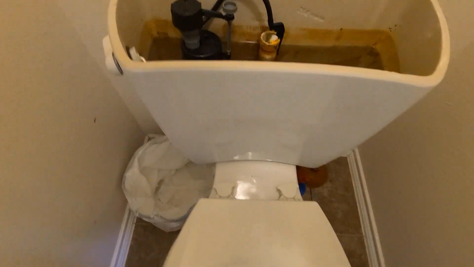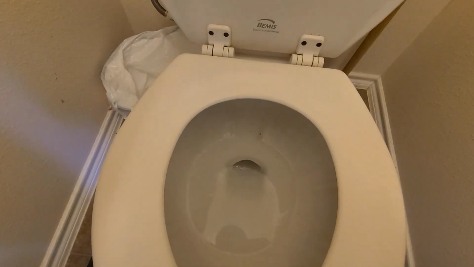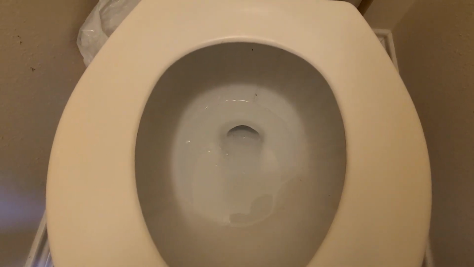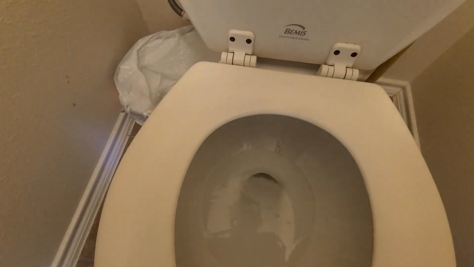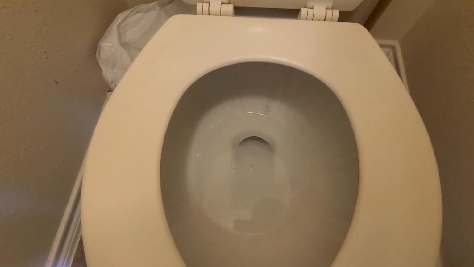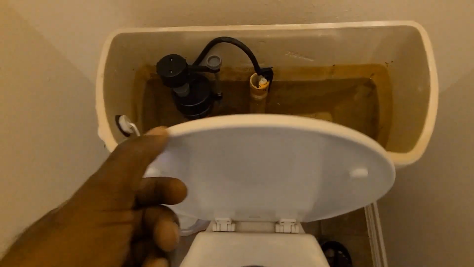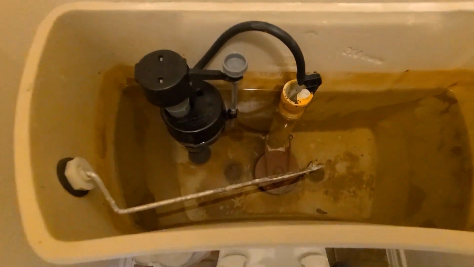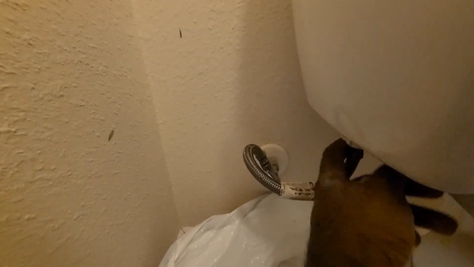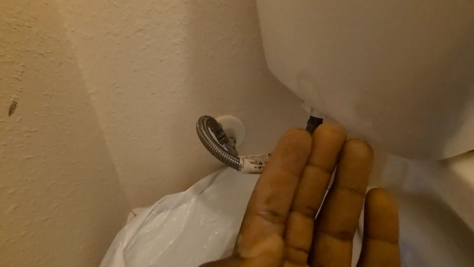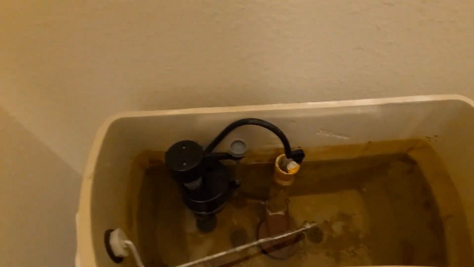All right, and if we check inside, it should cease. Okay. Yeah, slowing down. Let's check that. And it's still dry, so there's no water leaking out of there.